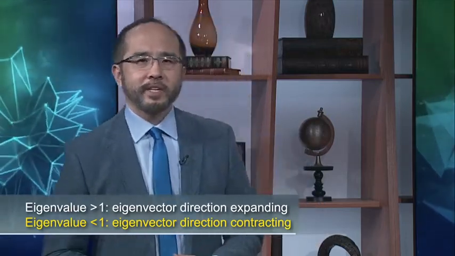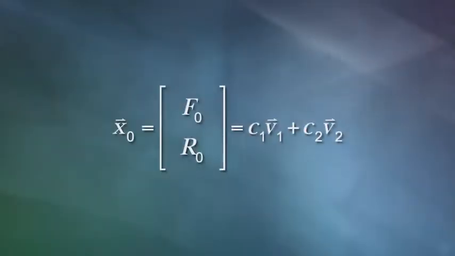So let's do a computation. First, recall that if the initial population vector, F0, R0, can be written as a linear combination of the eigenvectors, call them V1 and V2, then we have derived a nice formula for the time k population vector. Let's say the initial population x0 equals F0, R0 can be written as some linear combination of eigenvectors, C1 V1 plus C2 V2.